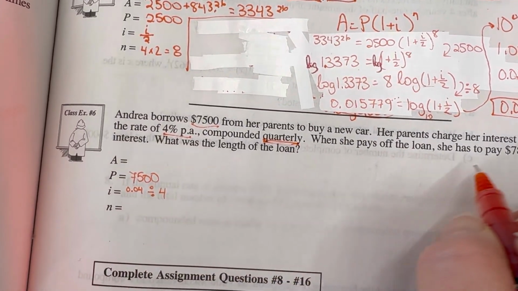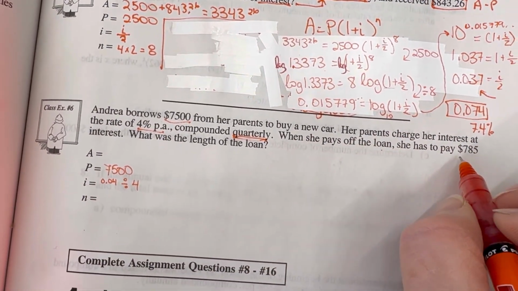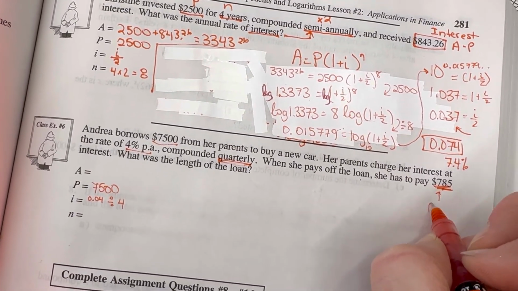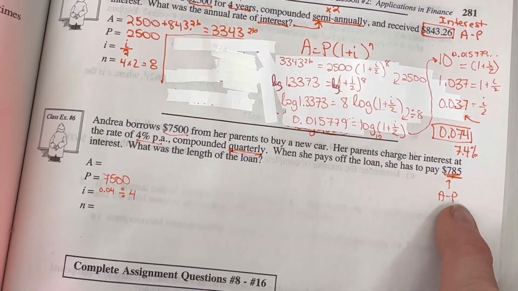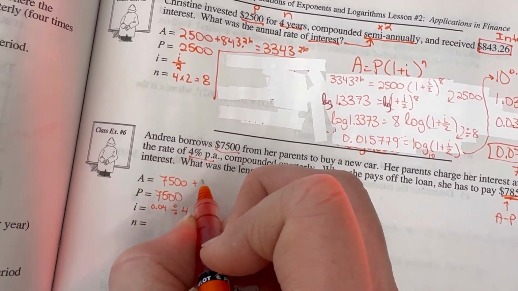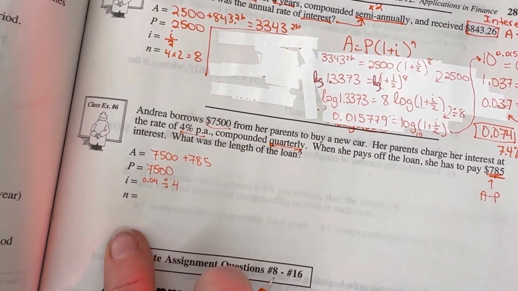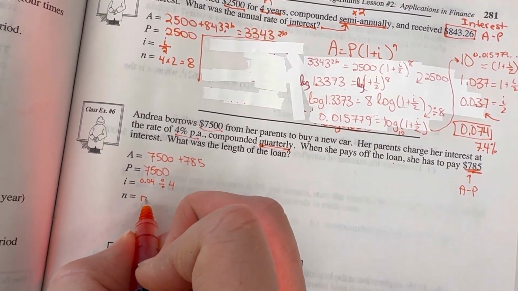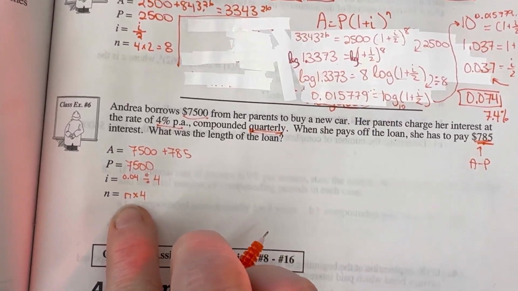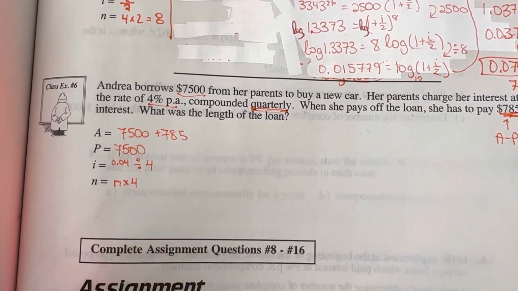And then when she pays off her loan, she has to pay that much interest. So once again, that's going to be the A minus P right there. So then we would add 7,500 plus 785. And then her N, we know, is going to be multiplied by the 4. So however many years it was, will be multiplied.